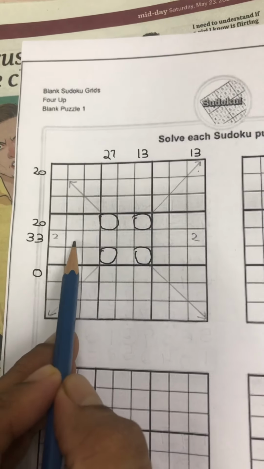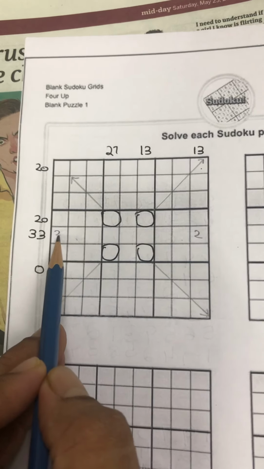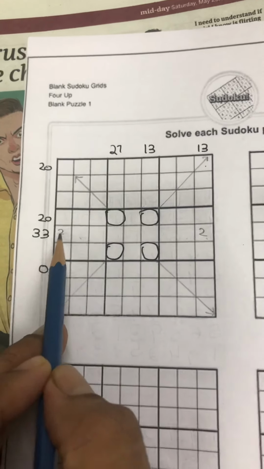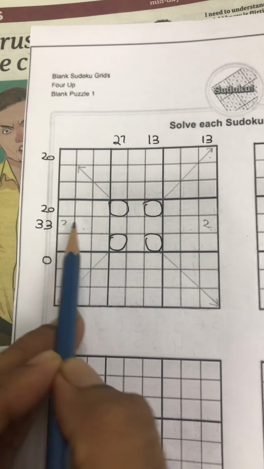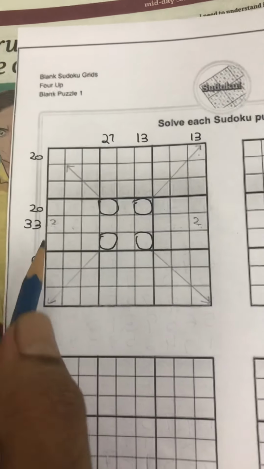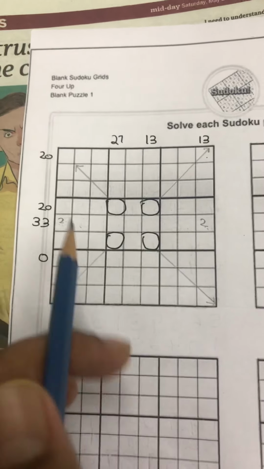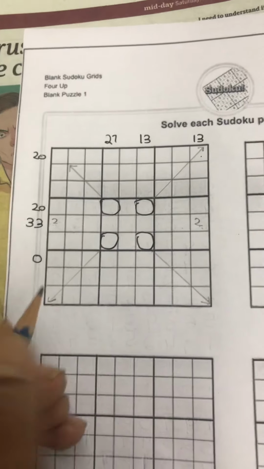Now I don't want to put 1 and 9 here, because I don't know whether the 1 and 9 could be here or it could be here. You know, the 1 could be here, 9 could be here, and 2 could be here, or it could be 1 here, 9 here, and 2 here. So there's no point putting that. So I've just put 2 digits on the outer cells, because 33 plus 10 is 43, and 2 is 45.